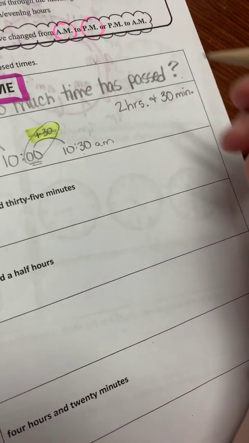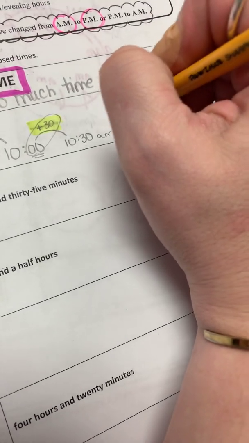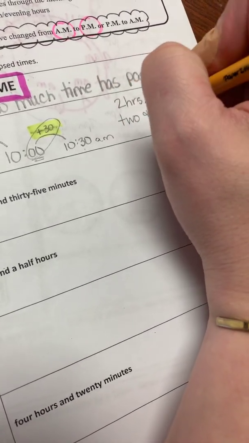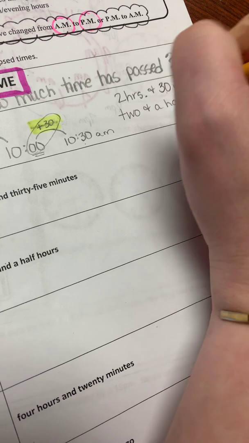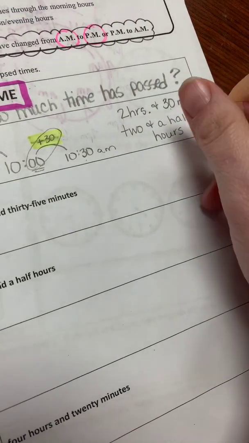And then I would pull it a little further. What do we know 30 minutes is? Half an hour. So we also could say 2.5 hours. 2.5 hours have passed.